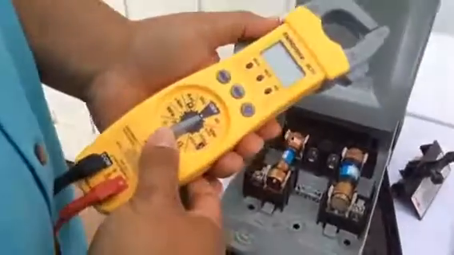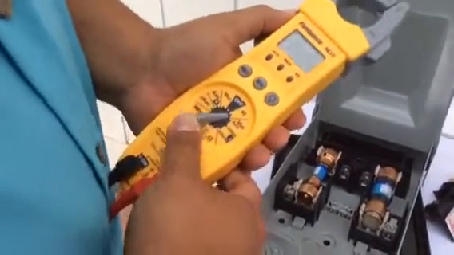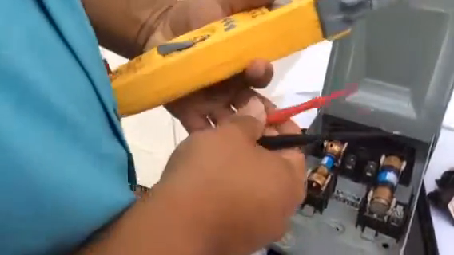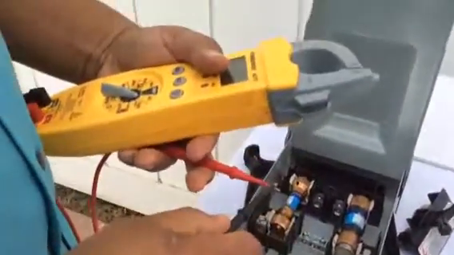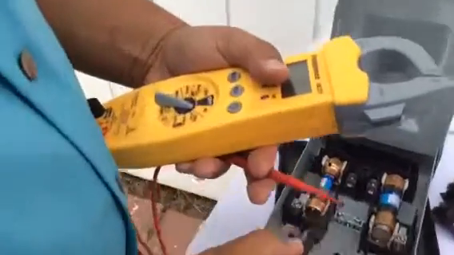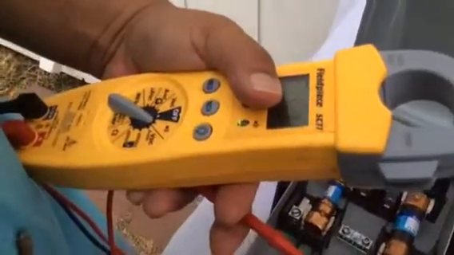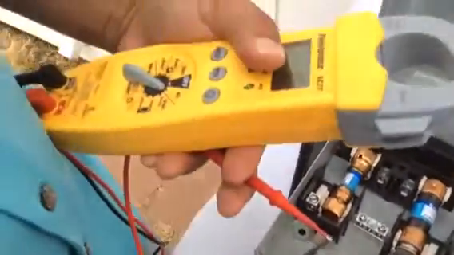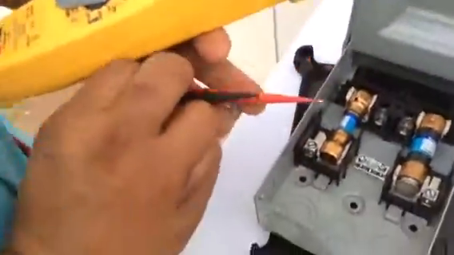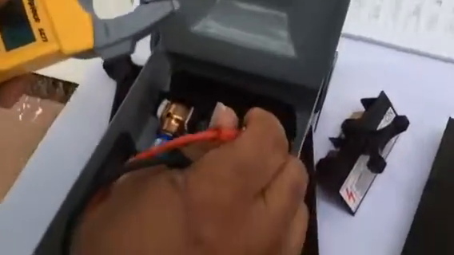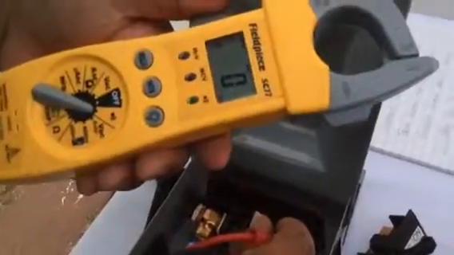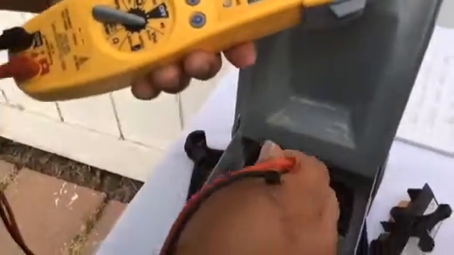Let me give you a little example of how you would test these fuses. This particular meter here, a Fieldpiece meter, has a continuity tester, and a continuity tester will help us troubleshoot a fuse. As you can see, if we go to either end of this fuse, our meter is telling us that we have continuity.